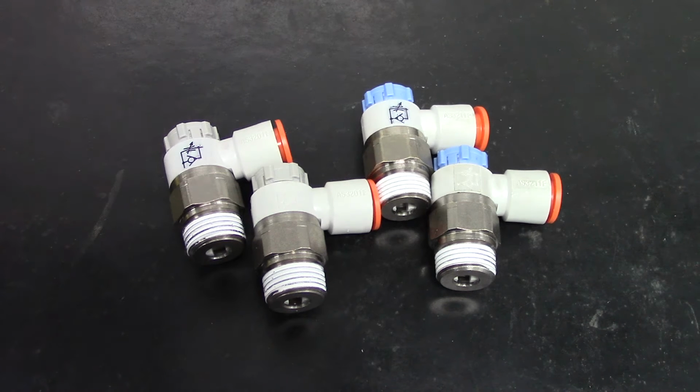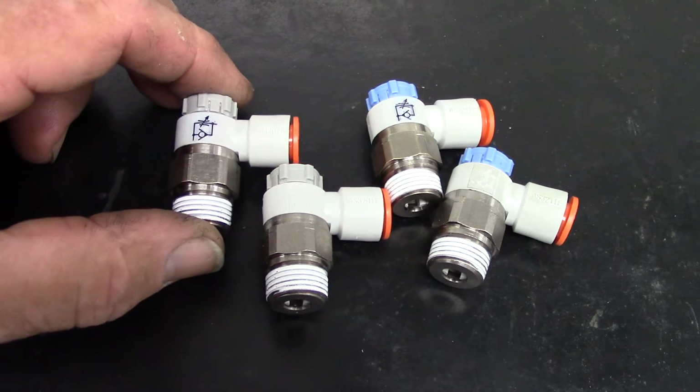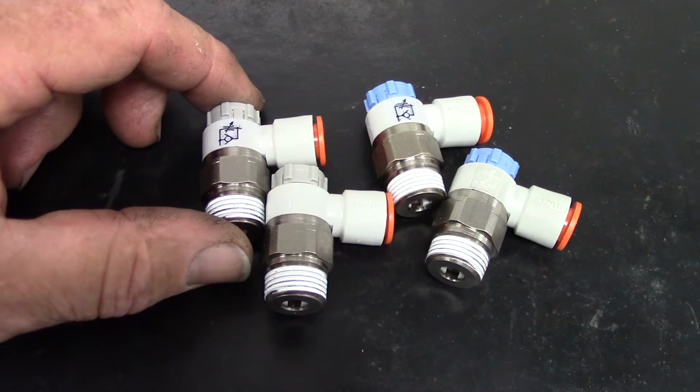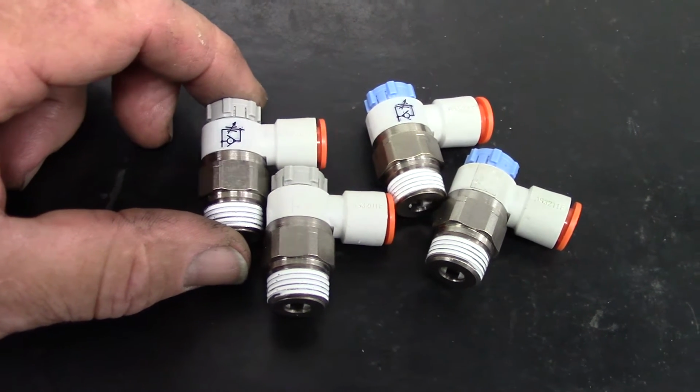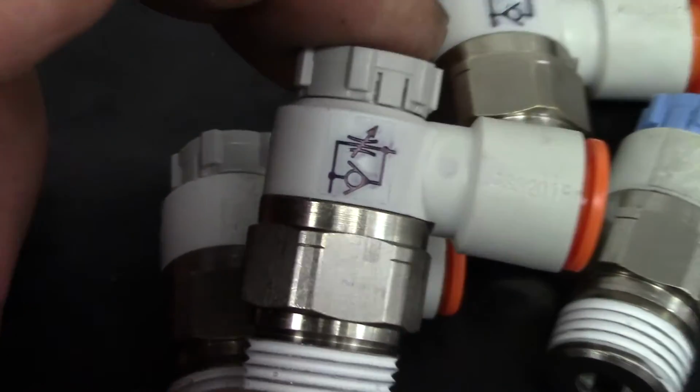My name's Stan, and today we're going to talk about some pneumatics and controlling an air cylinder speed and different types of flow controls. Now you see I've got 4 flow control valves here, and I've highlighted the schematic on them so actually you can see them a little better. Let me zoom in just a skosh here. Try to get you tight on that.